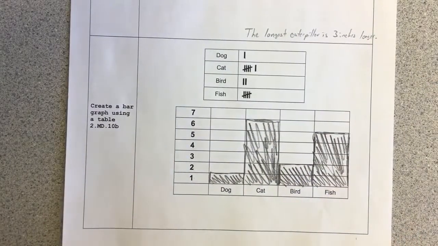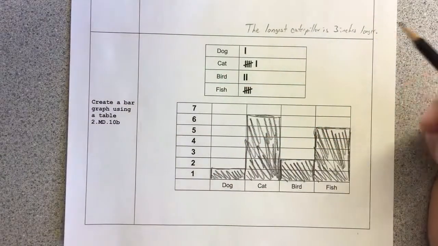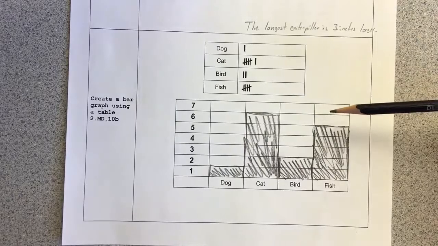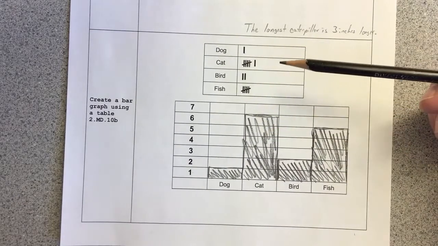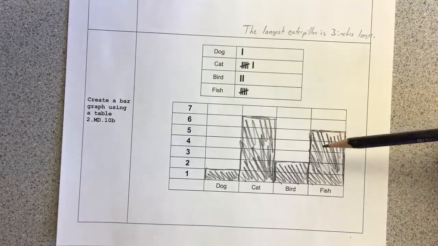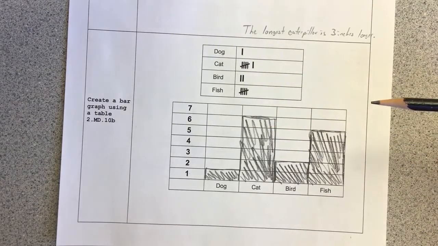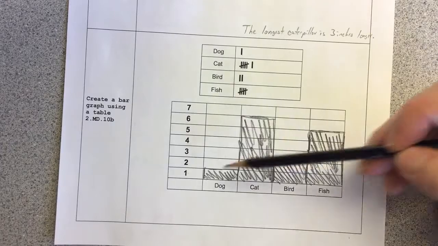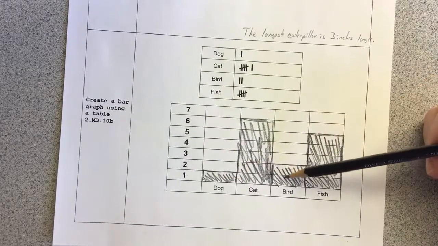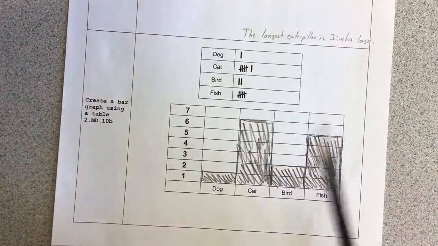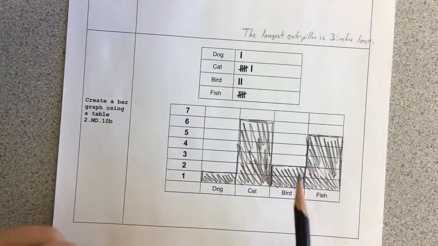And remember, we do a bar graph so that we can quickly compare groups. So for example, what group occurred the least? Dog. Which one occurred the most? Cat. How many more times did cat occur than fish? Hope you can see there's one more box here, so 1. How many more times did bird occur than dog? 1 more, because there's 2 here and only 1 there. So that's why we use bar graphs, so we can quickly compare most, least, differences between 2 groups.